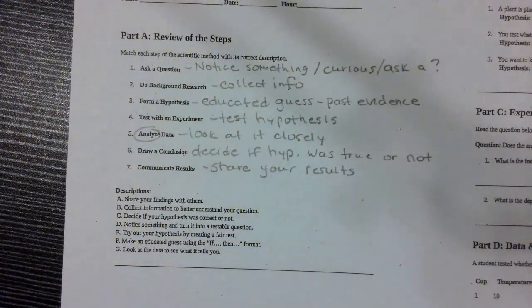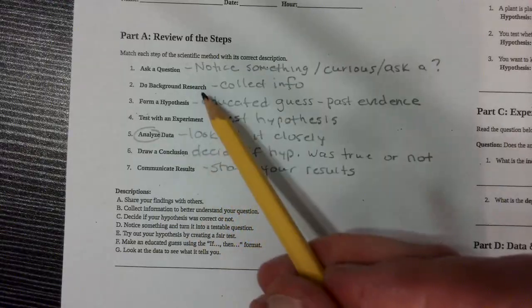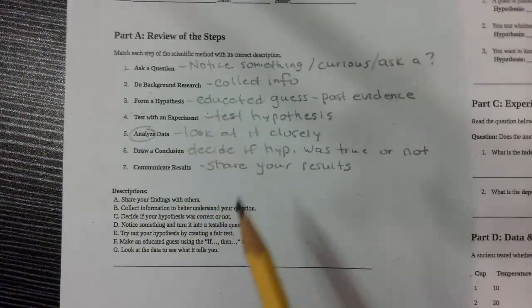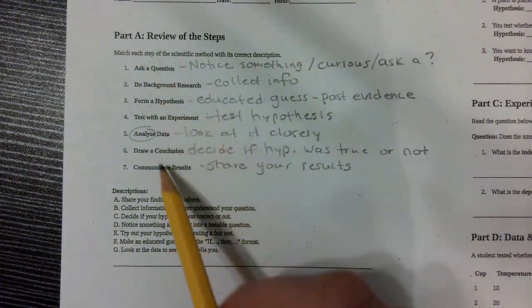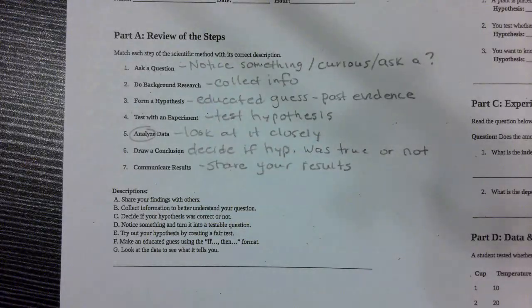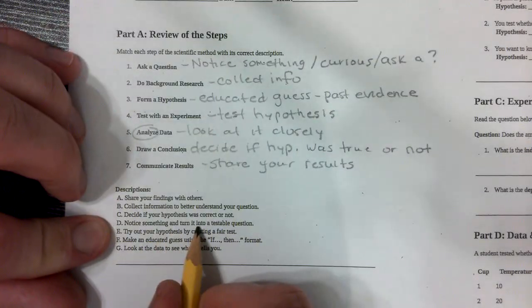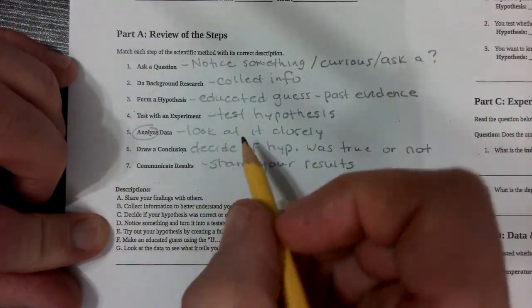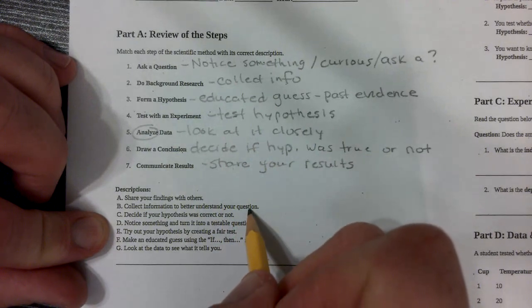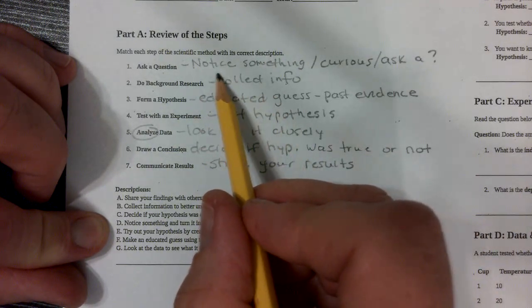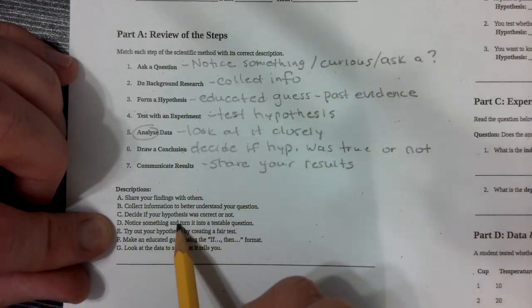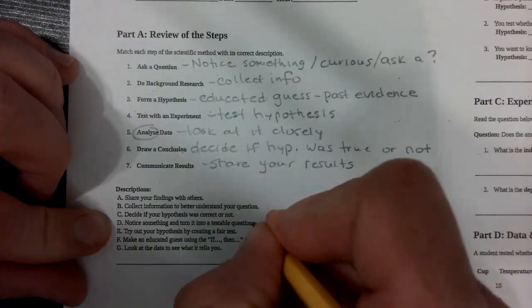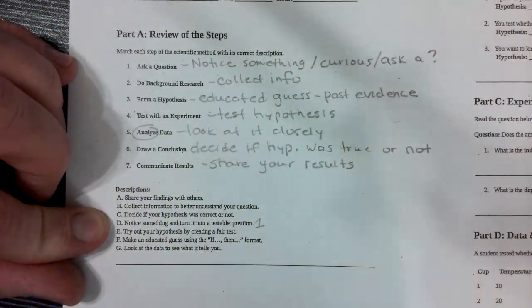Okay? So these are descriptions of each one of the steps of the scientific method. And you're going to notice that these actually look very similar to these. So this should help you line this up with this. So for instance, let's look at letter D. It says notice something and turn it into a testable question. Well, if you go up here real quick, first of all, it's using the word question. And you'll notice up here I said notice something or you're curious about something or ask a question. So letter D is a description of step one. And so all I want you to do is put a step one or number one next to letter D.